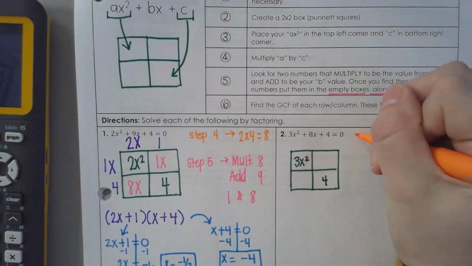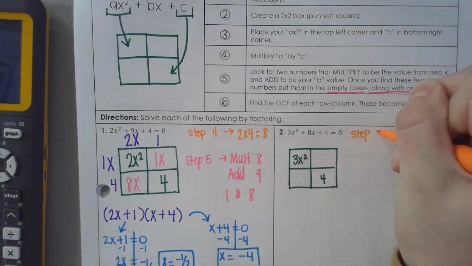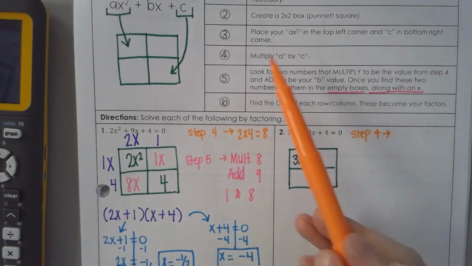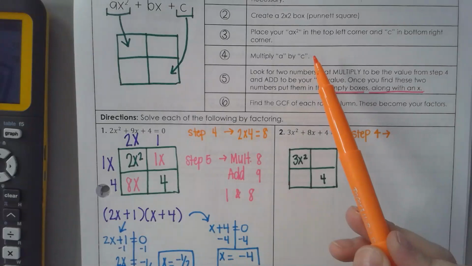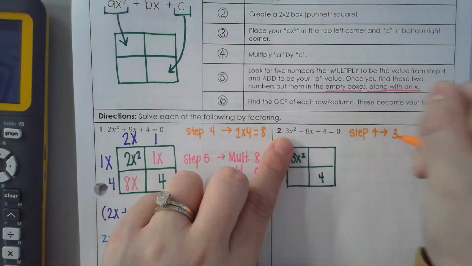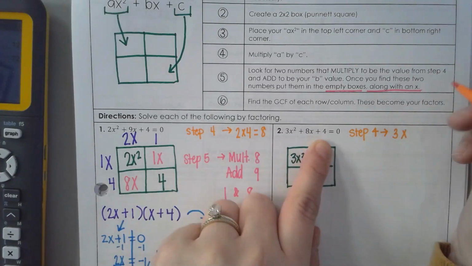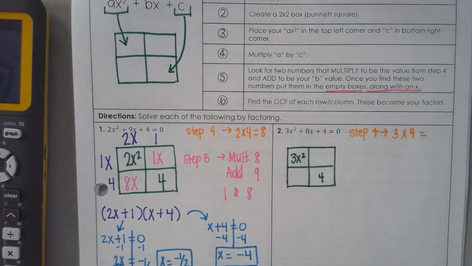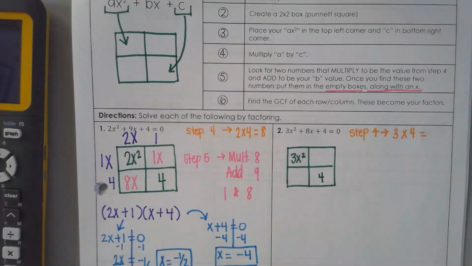Step 4 says multiply A by C. So my A is 3 times my C is 4. And what is 3 times 4? 12.